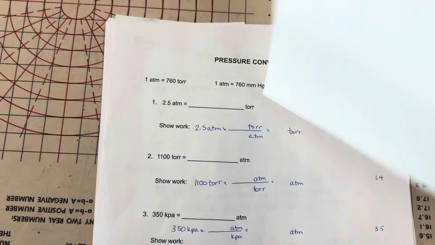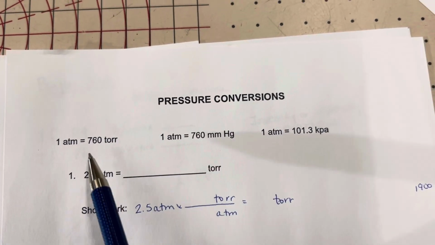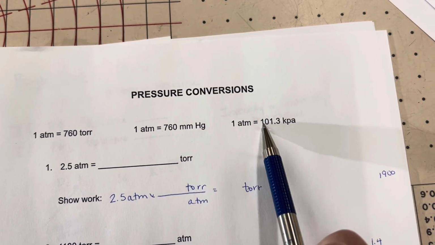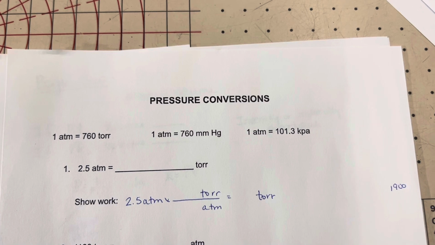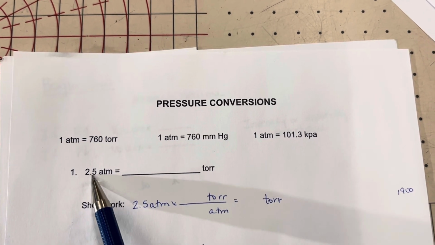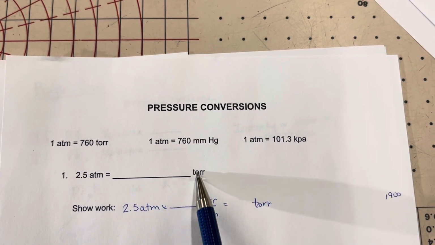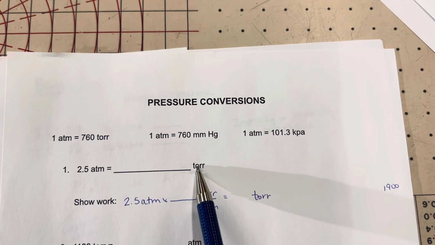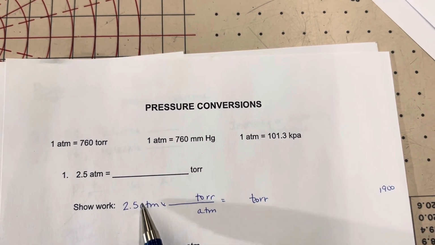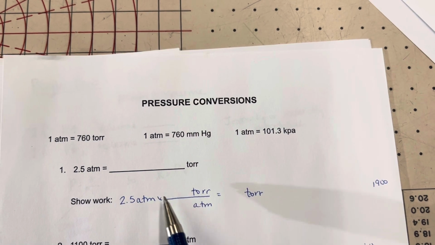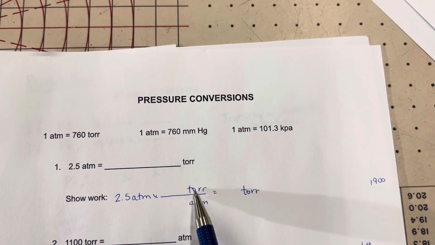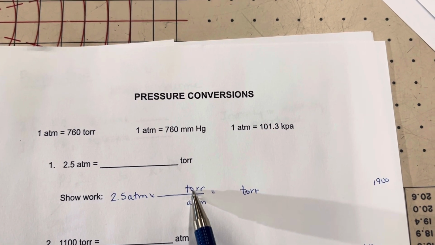All right, so let's look at some conversion problems. I have these 3 conversions written for us up at the top. We just have to choose which one we want to use. So I'm going to give 2.5 ATMs, and I want to convert it to torr. So I bring down my 2.5 ATMs. I have to put the ATM in the denominator so the ATMs cancel, and I have to put torr in the numerator.